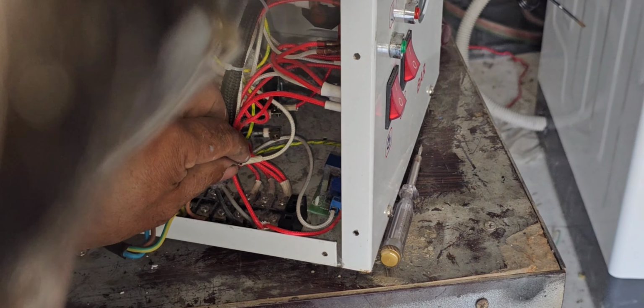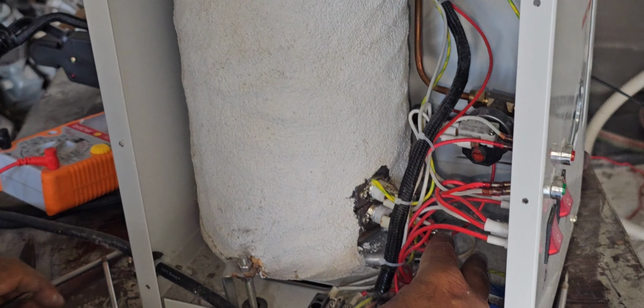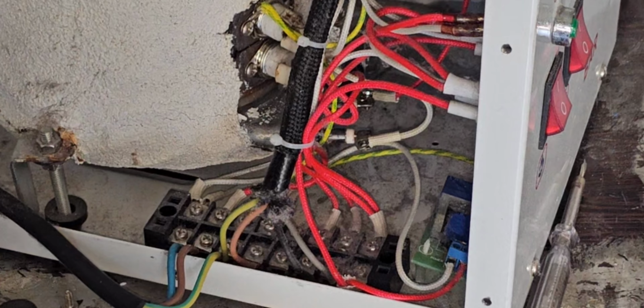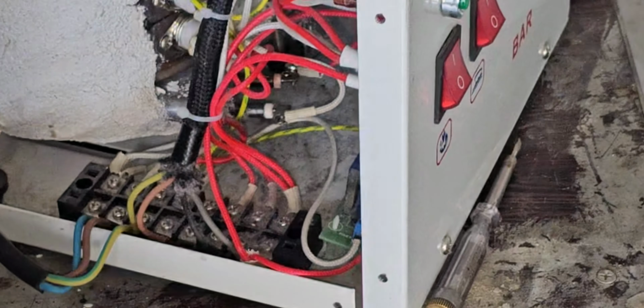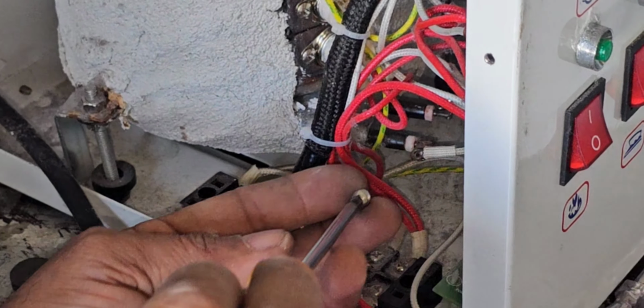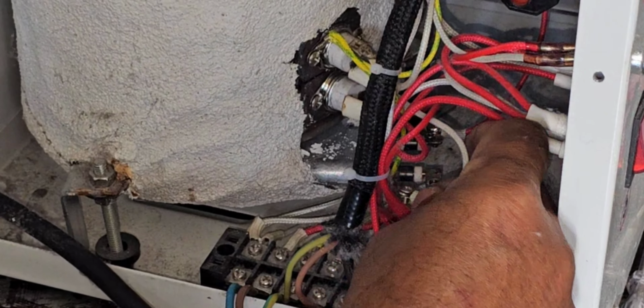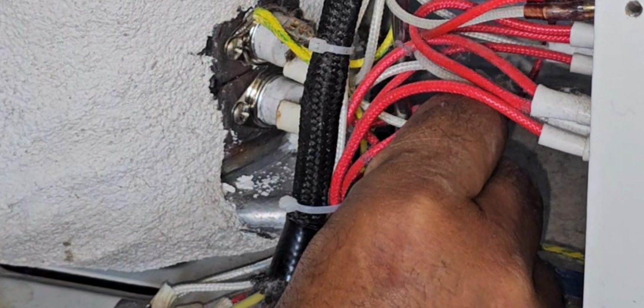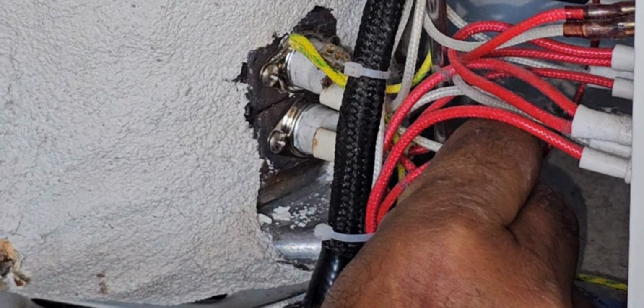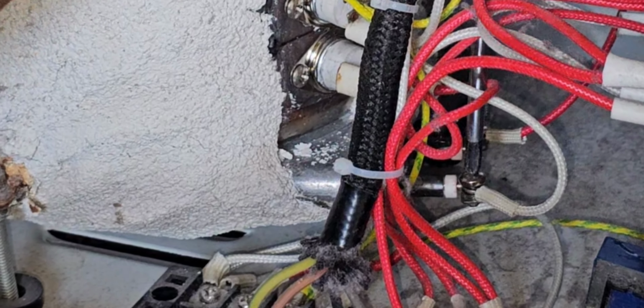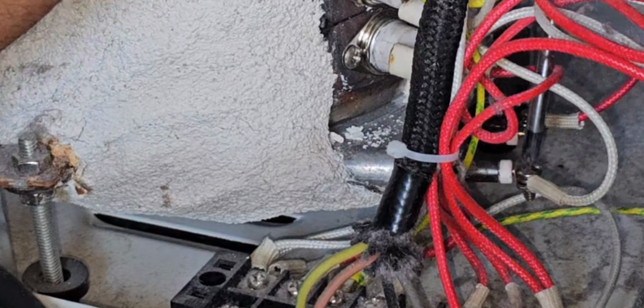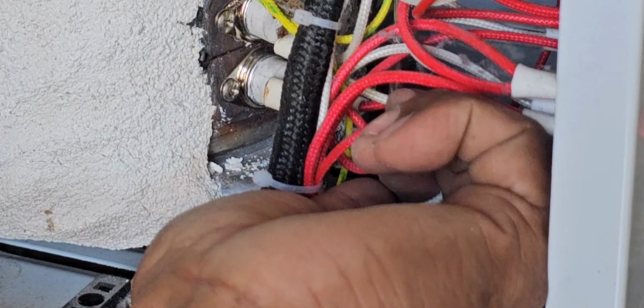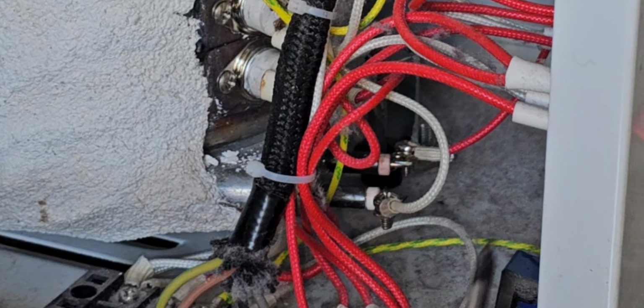Now I have to fix only the connection for the heater. Now it's okay, the heater connection also.